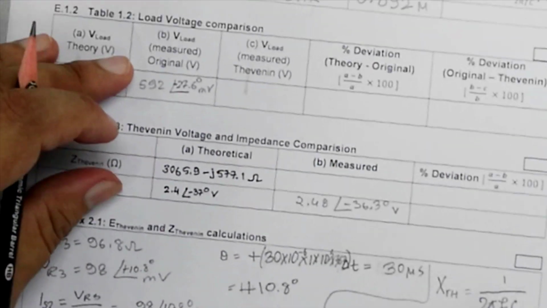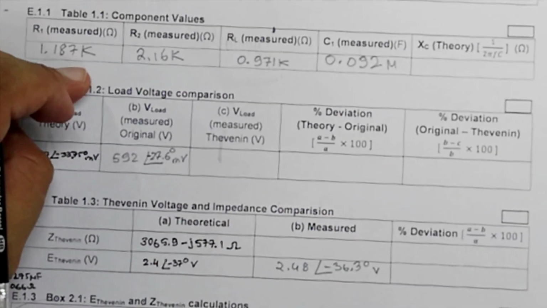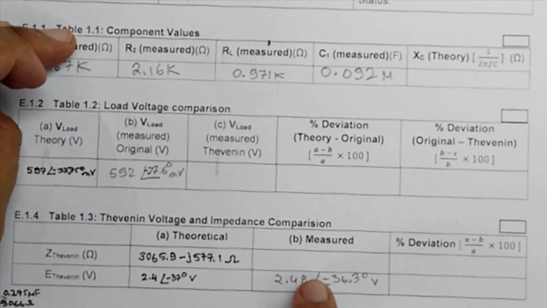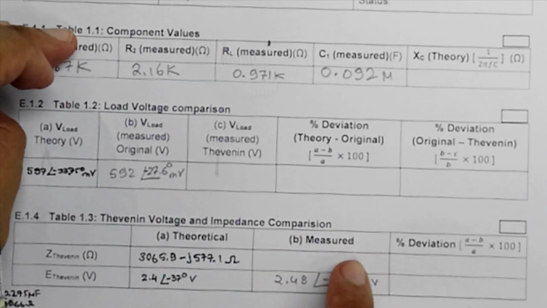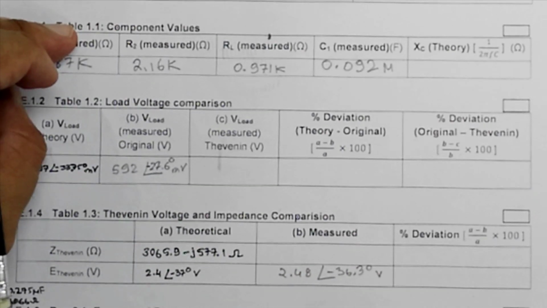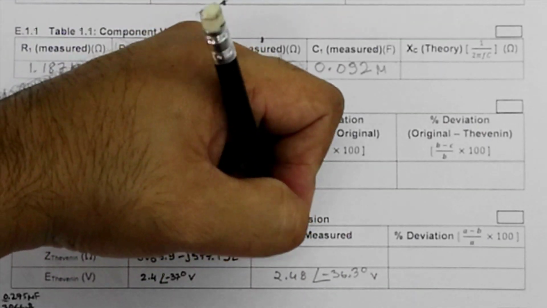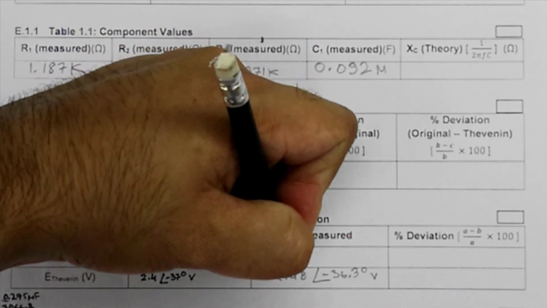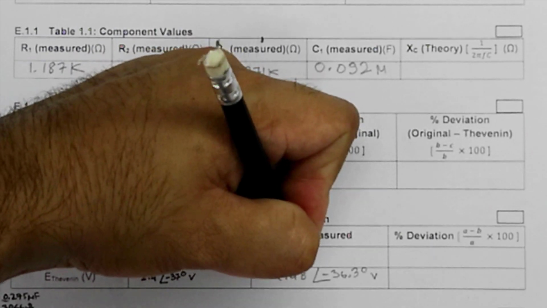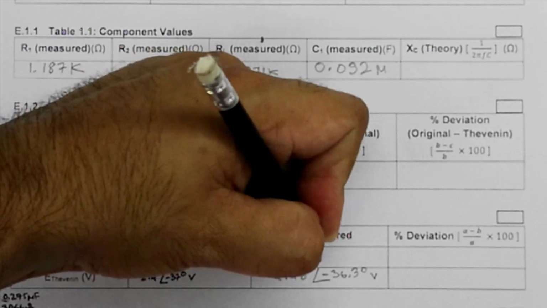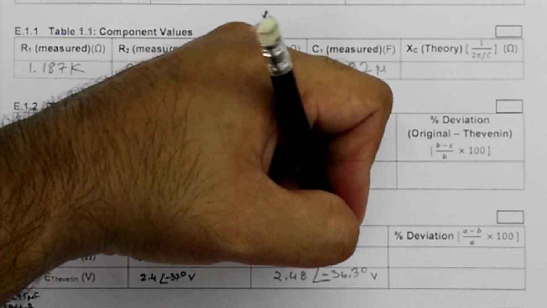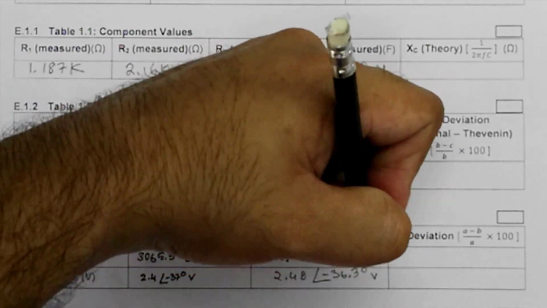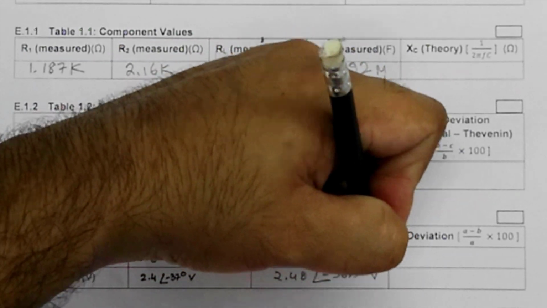Also we have to record our measured Z Thevenin, the Thevenin impedance here. So we will write it as 2911.91 minus j555.478.